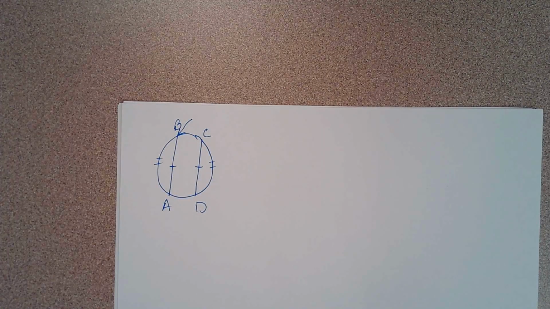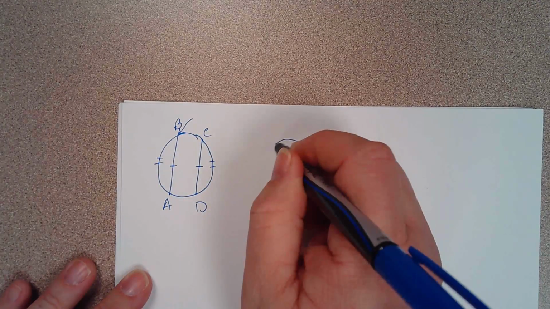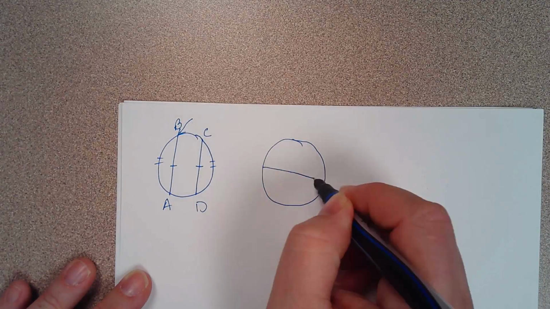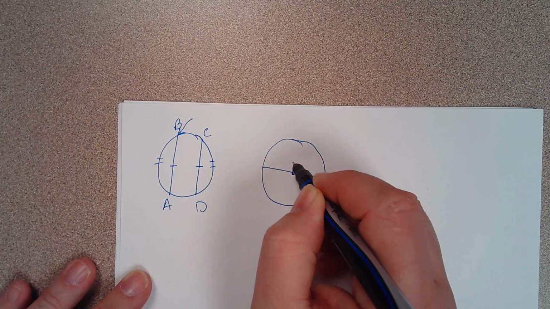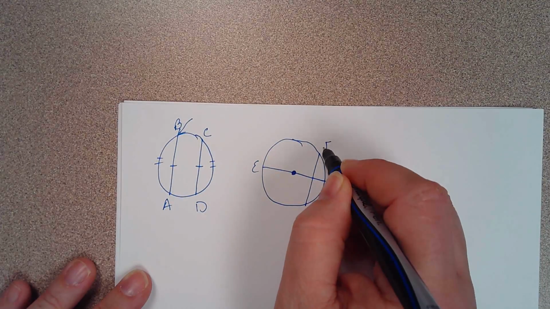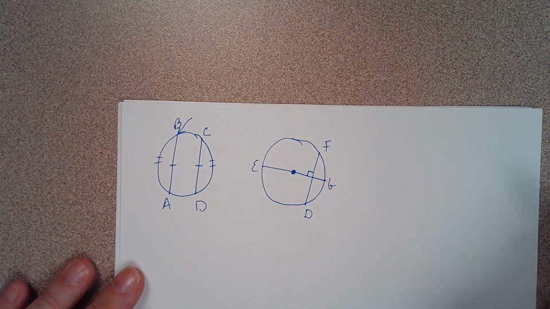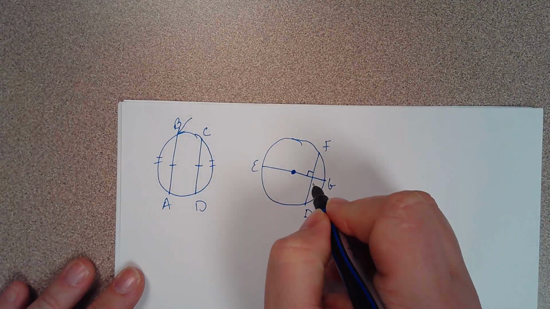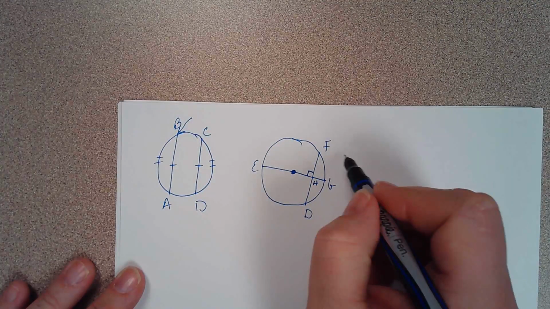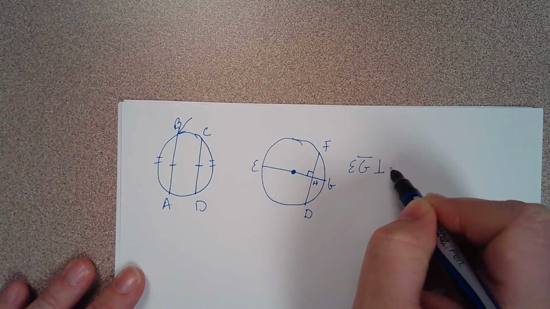So let's look at 10.7, the perpendicular chord bisector. Remember, with a perpendicular chord bisector, it sounds just like it is. You have to have the diameter. So here's my diameter, and here's E. And let's say I have a chord that cuts through here, and this is F, G, and D. If this is a true perpendicular bisector, then we know it makes a 90-degree angle. So if that is true, then the diameter is cut, then EG is perpendicular to DF.